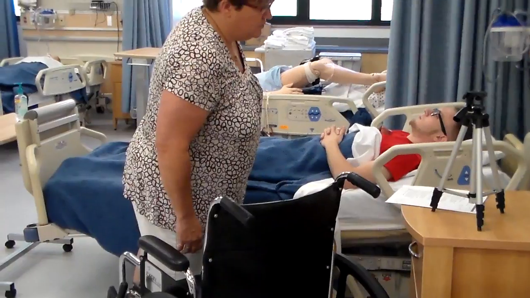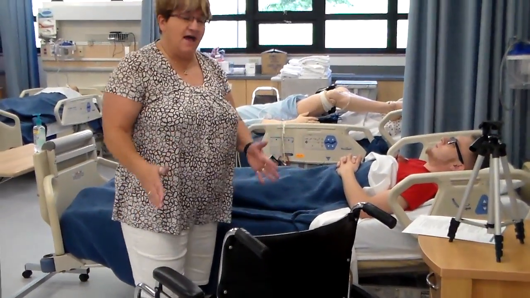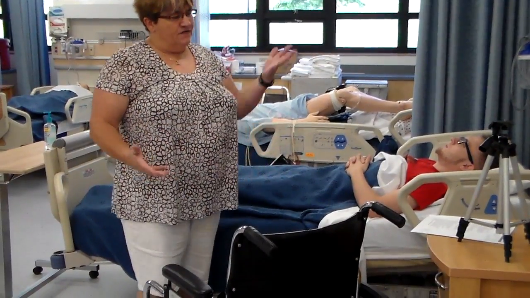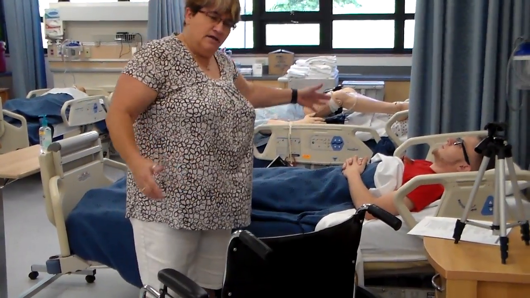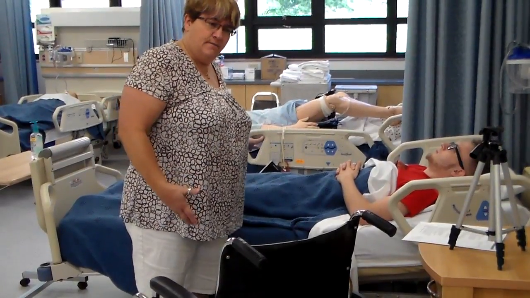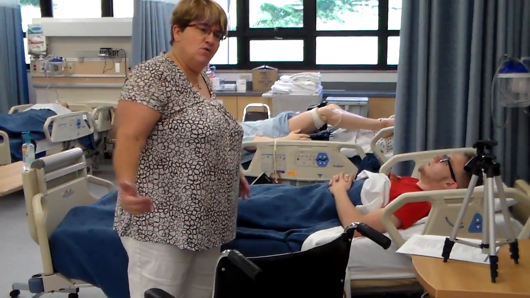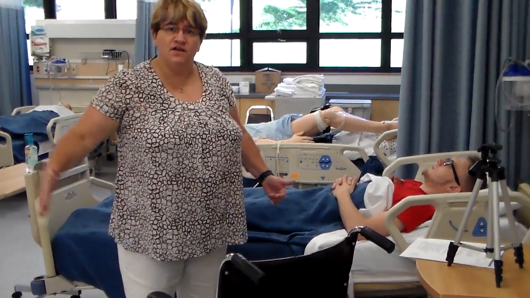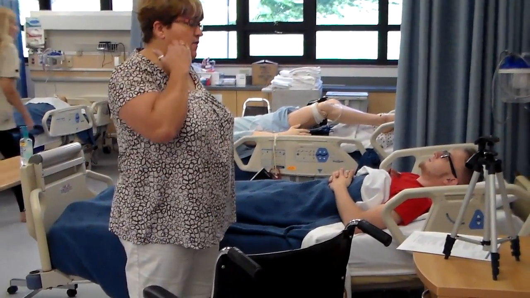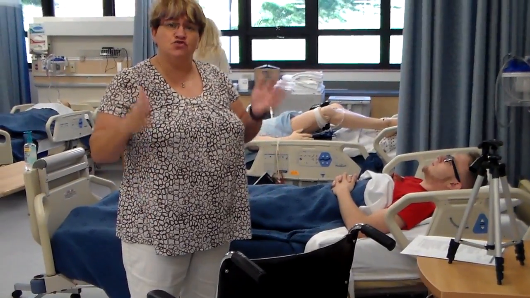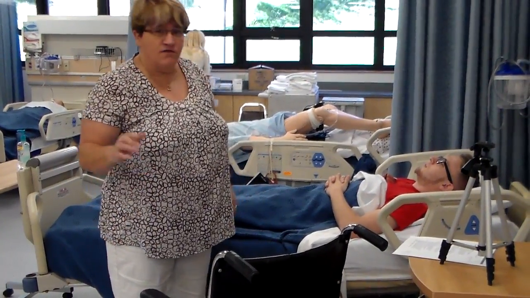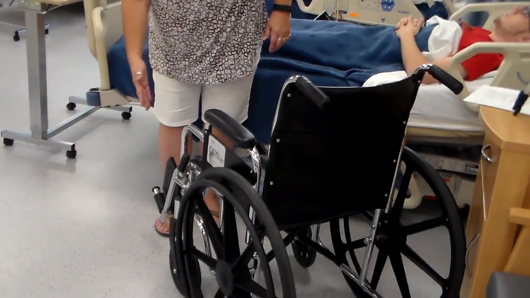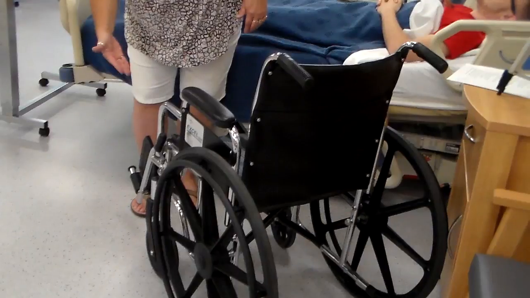And then we're going to also put it on the side of the bed that is to the patient's strong side, meaning if this patient had a leg that didn't support him as well, you wouldn't want to be moving him towards that leg. You would want to be moving him towards the leg that could hold him, okay? So we're going to position it on the strong side. The only other thing is that we want to remove or get these legs of the wheelchair out of the way.